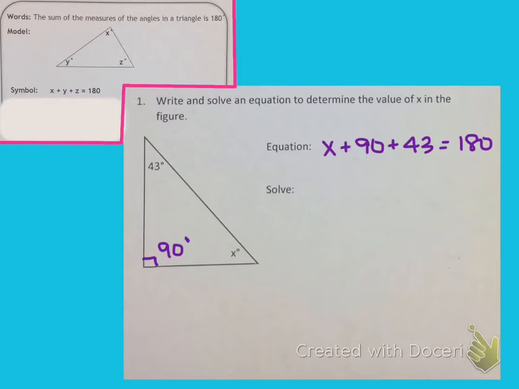And if you recall, we need to combine like terms. Well, 90 and 43 are like terms because they do not have a variable. x is not a like term to those because it is a variable. So x stays by itself. x plus, and then we have 90 plus 43, which is 133, and that equals 180.